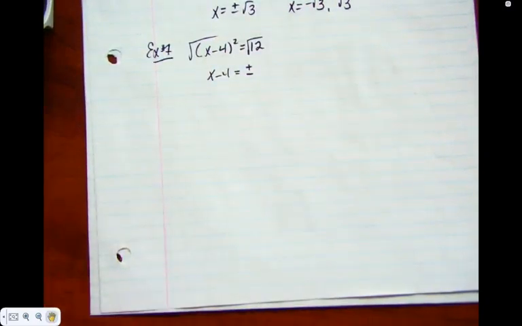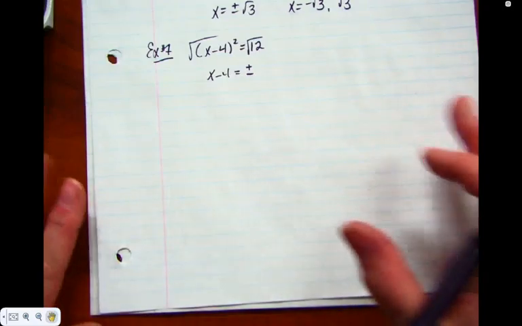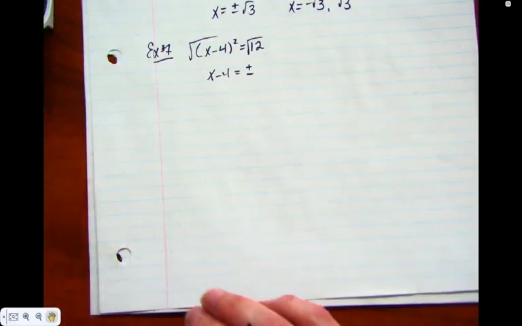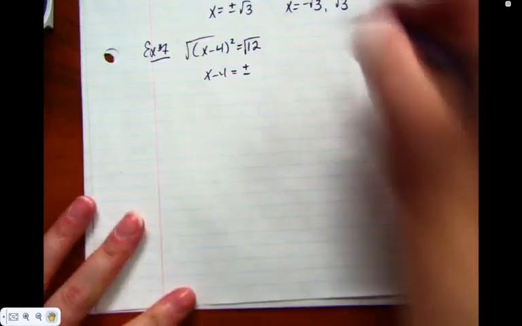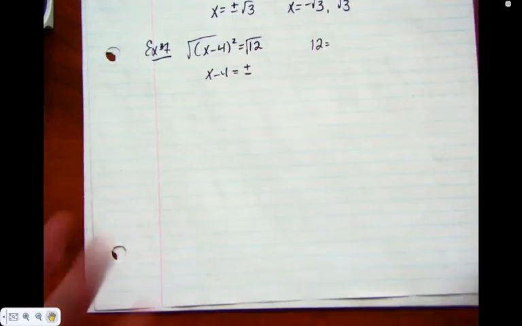And then what do I do with root of 12? Is that a perfect square? Oh, but can I simplify it? Hello, unit number 2. How do I simplify it? What, you mean the units have things to do with each other? That's crazy.